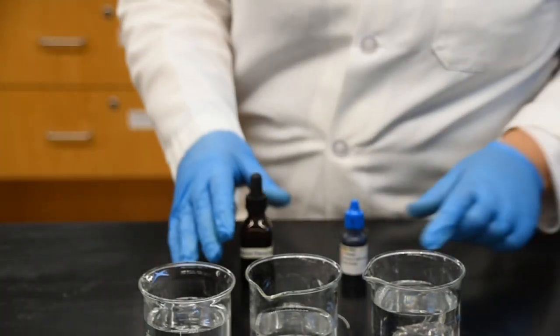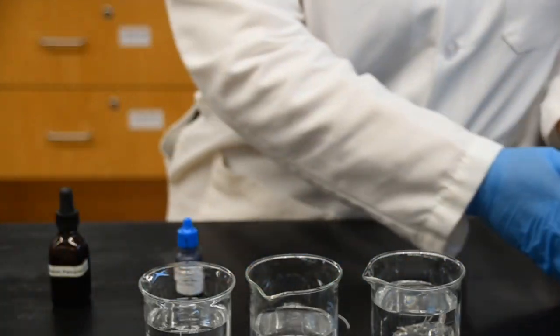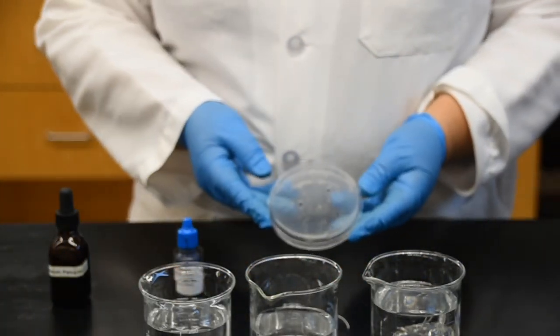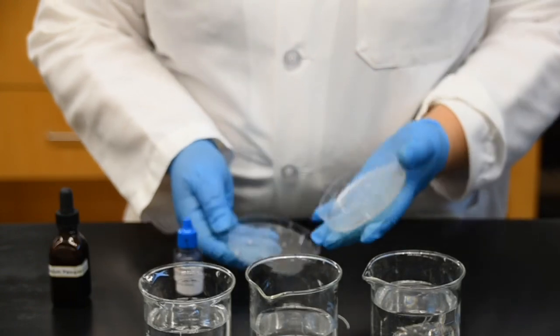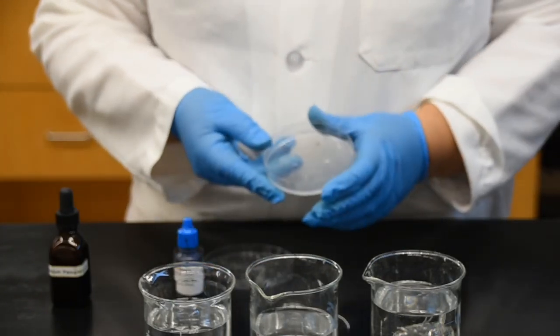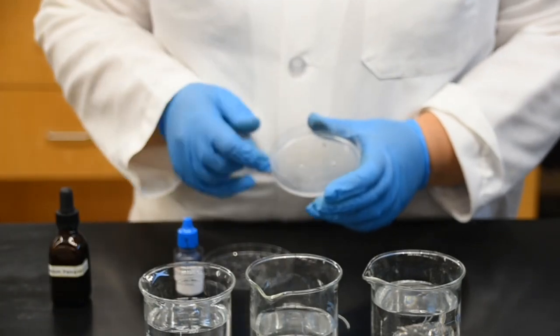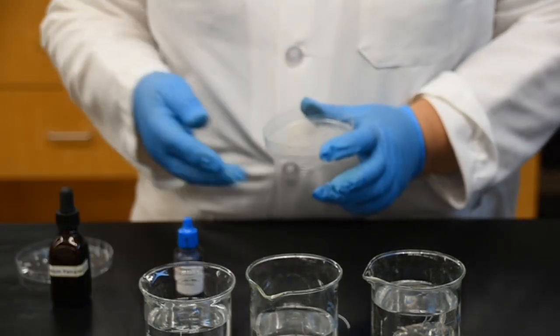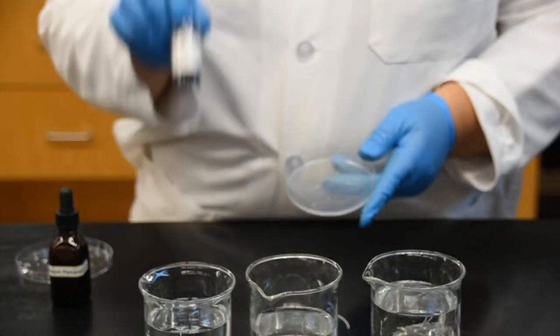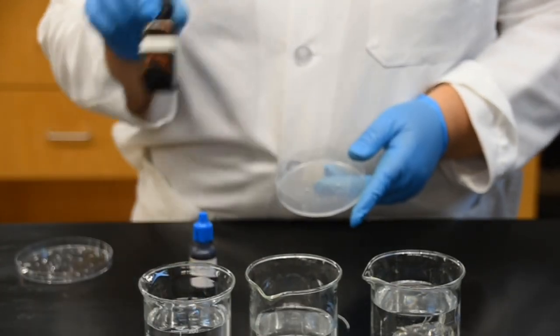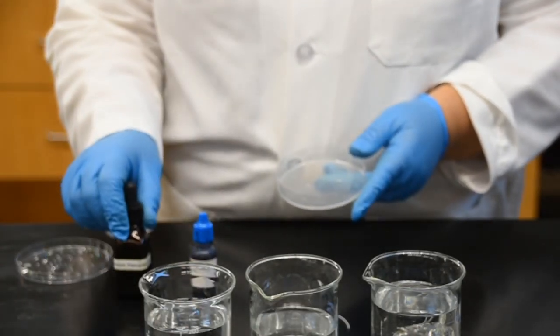Now what you would normally do is you will grab a plate. So this plate contains agar gel in it. And if I turn it around, and I don't know if you guys can see that or not, but there's two little holes inside this gel. Now what we're going to do is we're going to add a small drop of methylene blue to one of these openings, and then potassium permanganate to the other one.